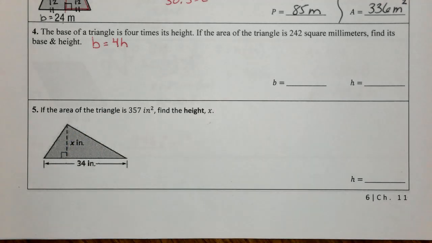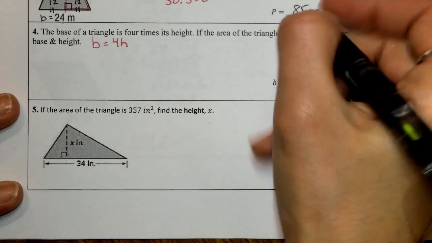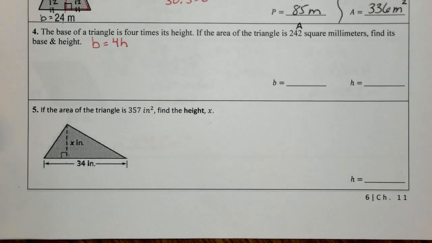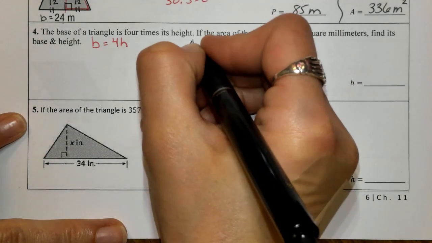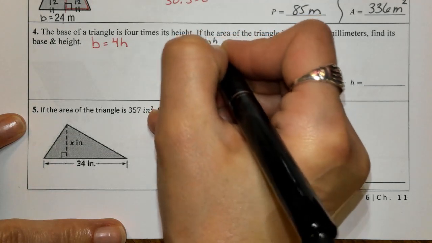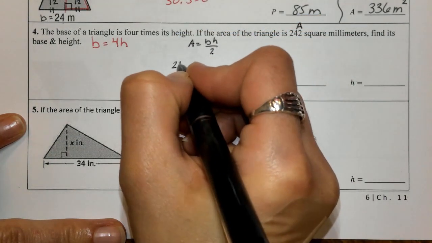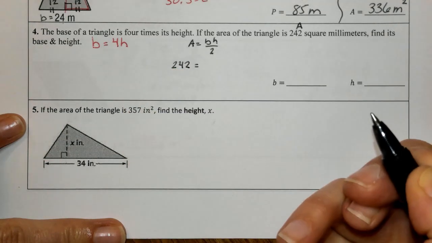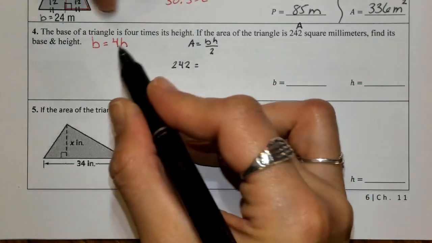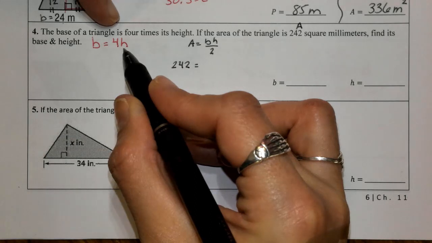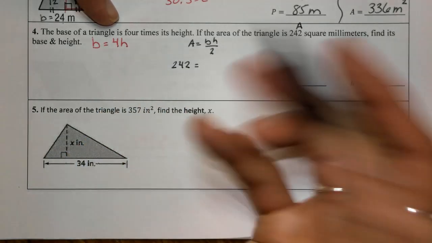Now with the area, this is our A, we have 242. Looking at our area formula of base times height divided by 2, we're going to plug in the 242 for area. For B, we're going to plug in 4H, because that's what B is.